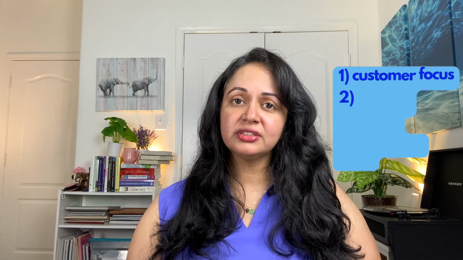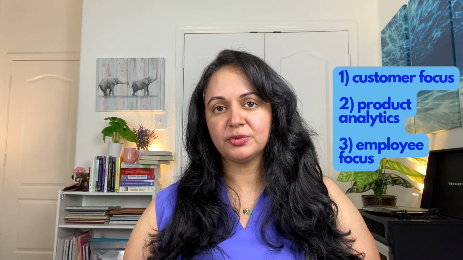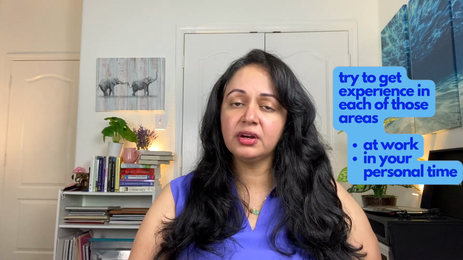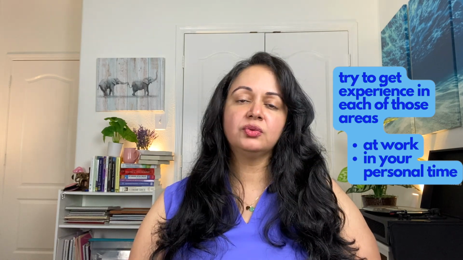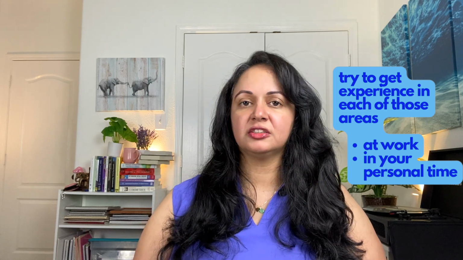In general, there are three buckets that we can think of. There are customer focused projects, there's product analytics, and there are employee focused projects. You can think about how to have experience in each of those. Your job may be focused in one area or more, and what you can do is use your personal time to cover those other topics that you're not getting experience in at work.